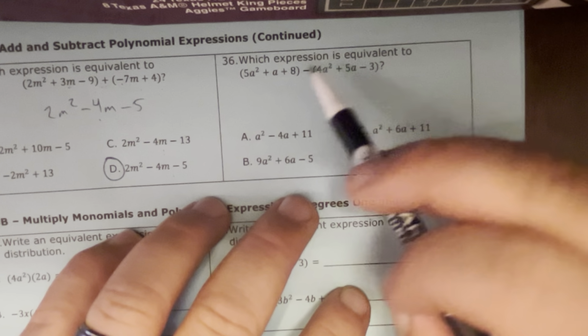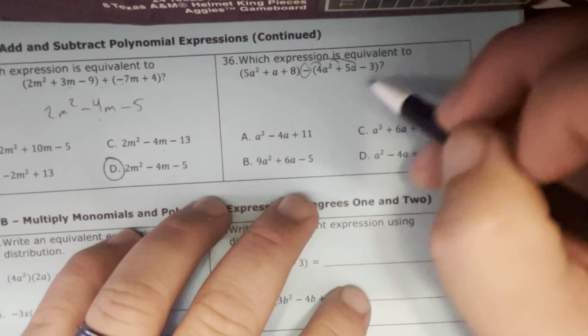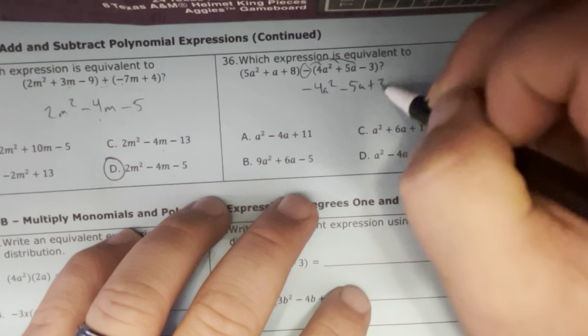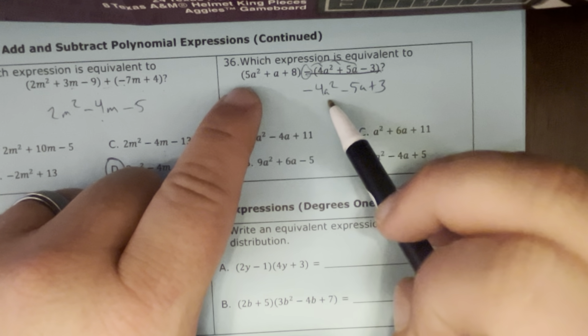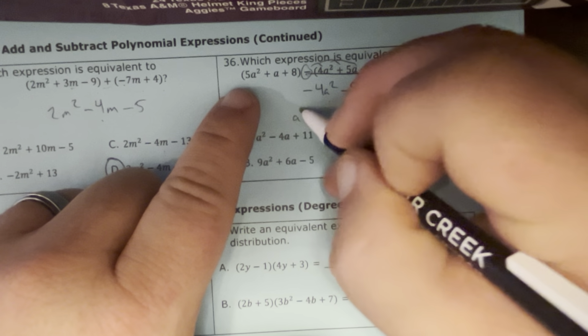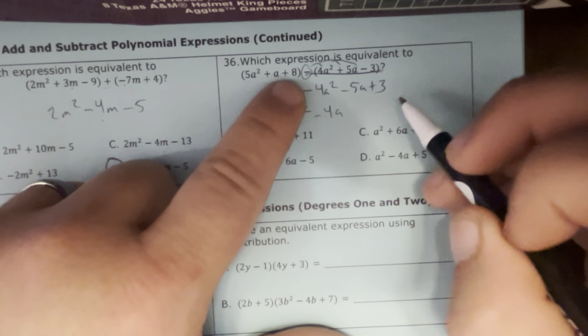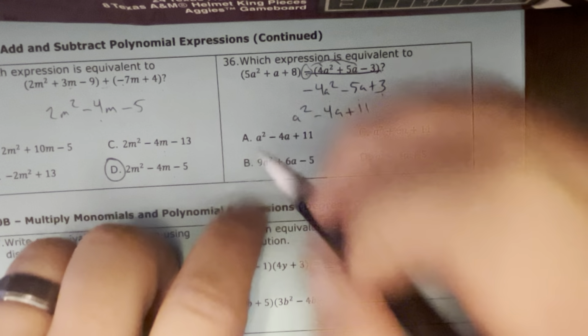Which expression is equivalent to this? Because it's subtraction, that subtraction is going to distribute and change all the signs. So -4a squared, -5a, and +3. And now we'll combine like terms. 5a squared minus 4a squared is going to be 1a squared. A minus 5a is going to be -4a. 8 plus 3 is going to be 11. So a squared minus 4a plus 11 is a.